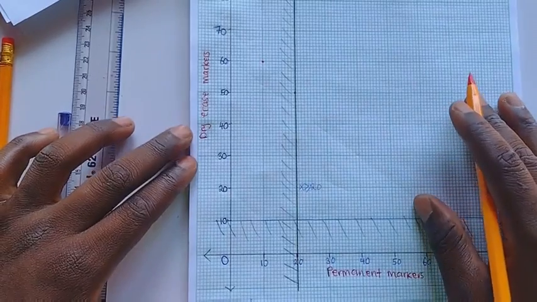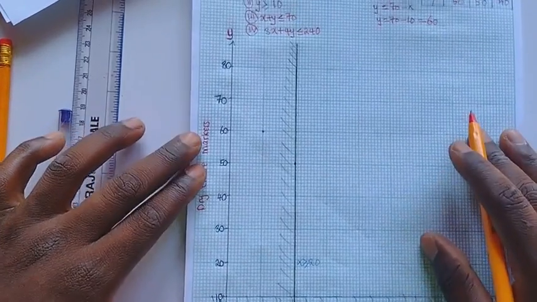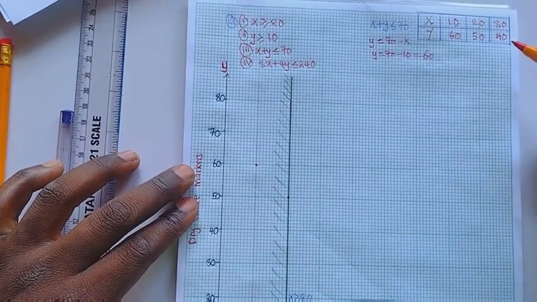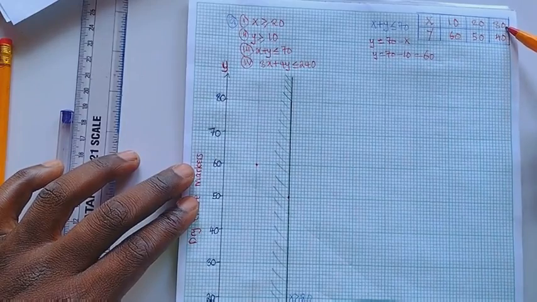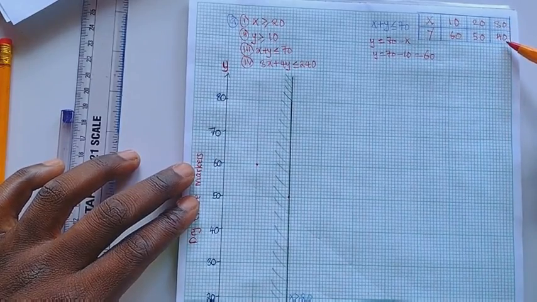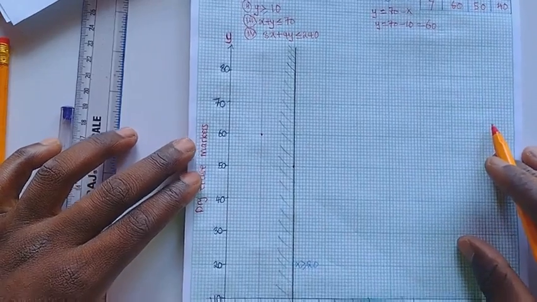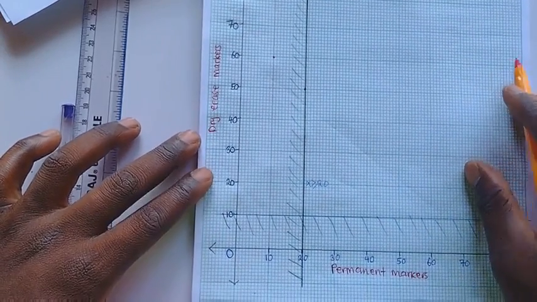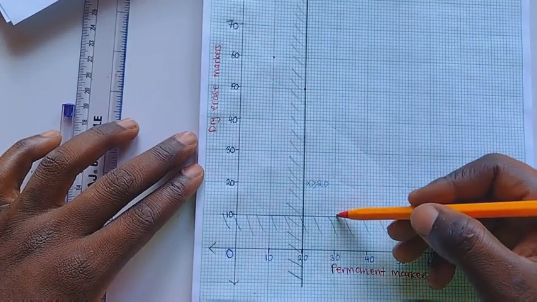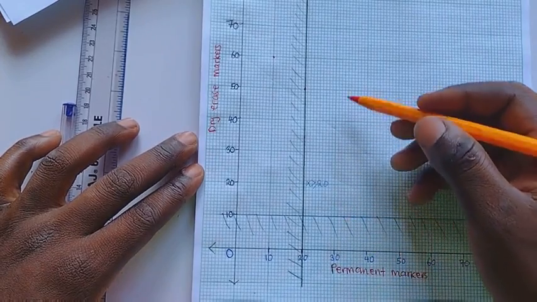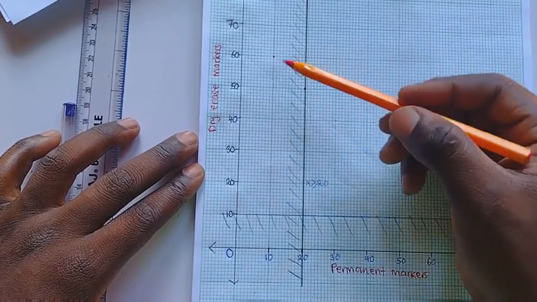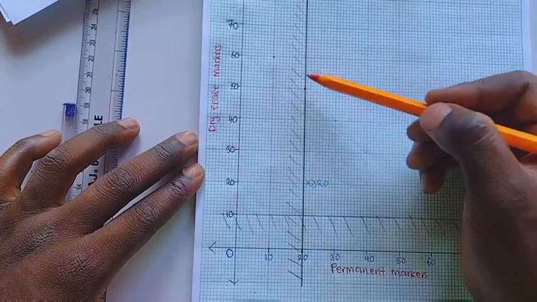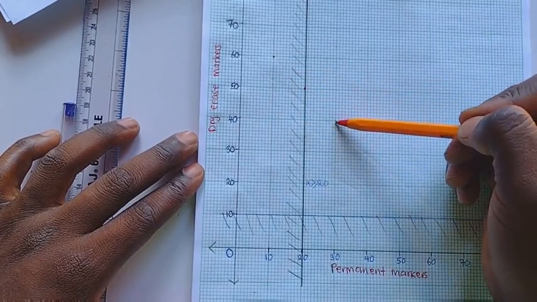Then you come to the third point, where you had 30, 40. You go in the x-axis where there is 30, you go in the y-axis where there is 40, and you connect the points. The 30 is right here, and the 40 is here. So you can see we have this point, and this point.